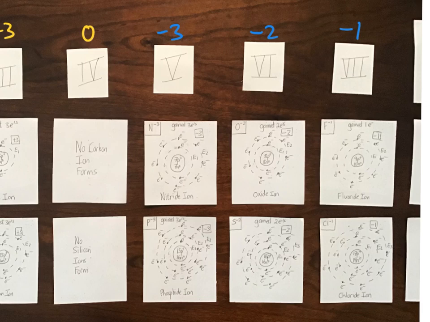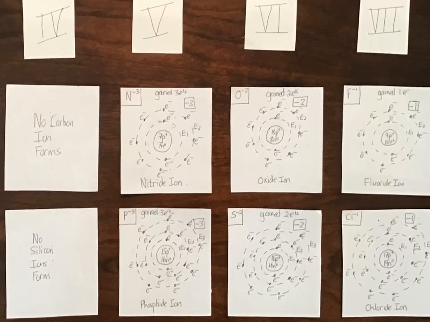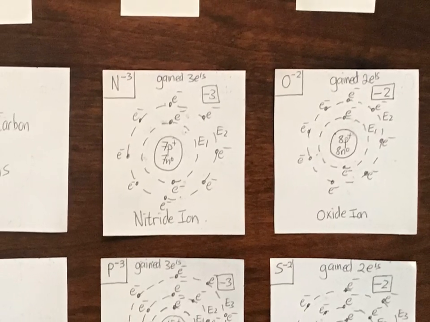It takes less energy to share than to completely transfer to another atom. So let's look at group 5. Now it's different because now we're in the non-metals, and as soon as you cross over to group 4, it costs more energy to remove electrons than to gain electrons to fill the outer energy level. So these gain 3 electrons, because a nitrogen atom has 5 electrons in its outer energy level, so it now gains 3 electrons. And in gaining 3 electrons, it fills the outer energy level.